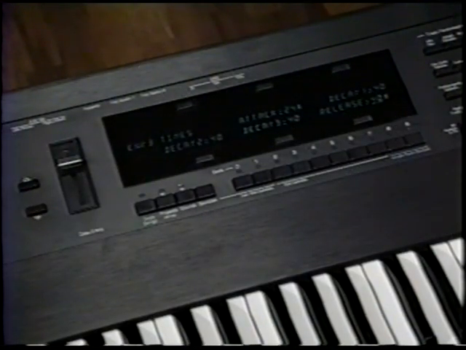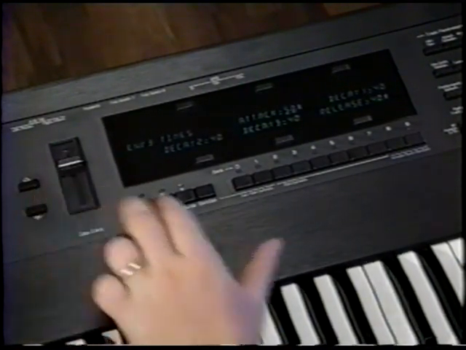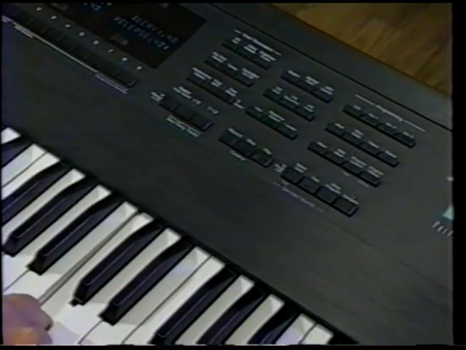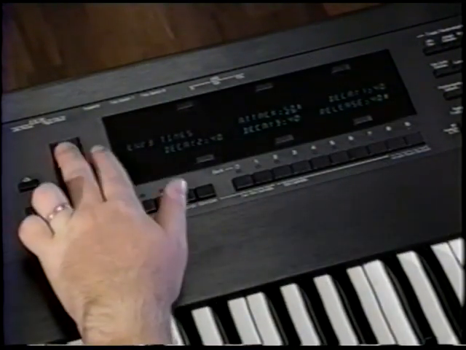Select the attack parameter and set its value to 50. Play and hold a note or chord to hear the effect. Set attack time to 0.